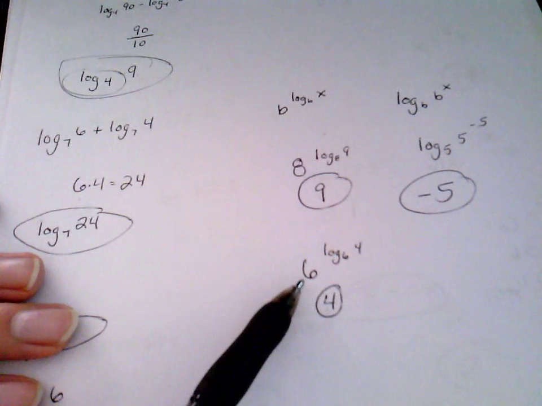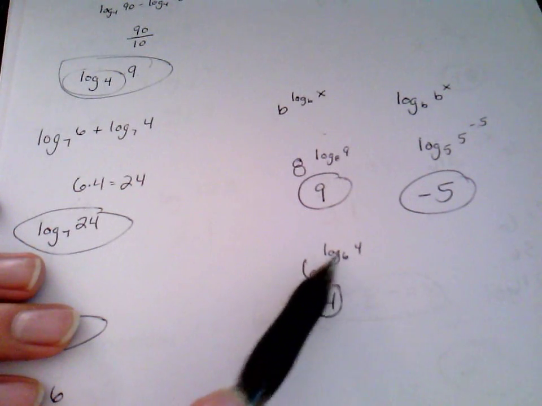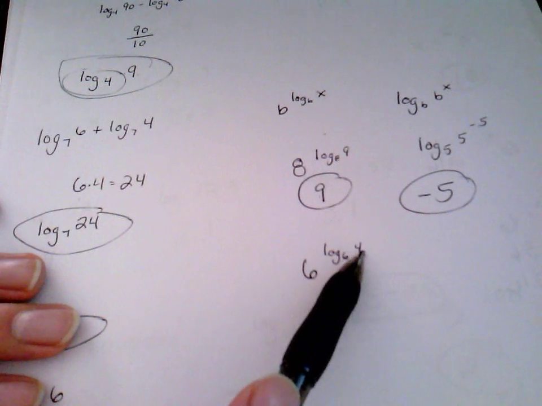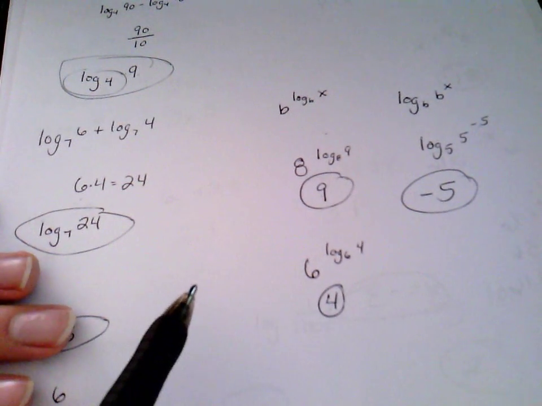Lastly, you have 6 log base 6, so these are the same. This 4 will become the answer.